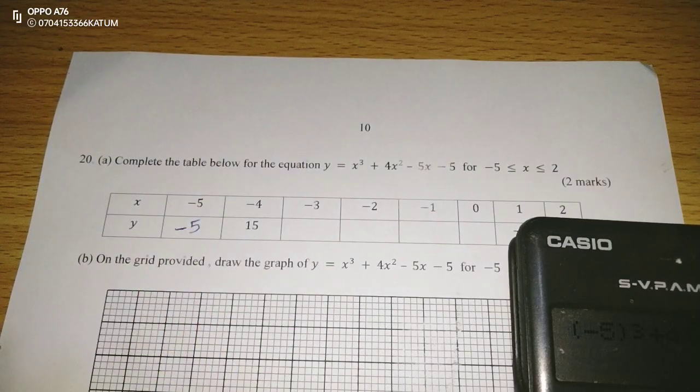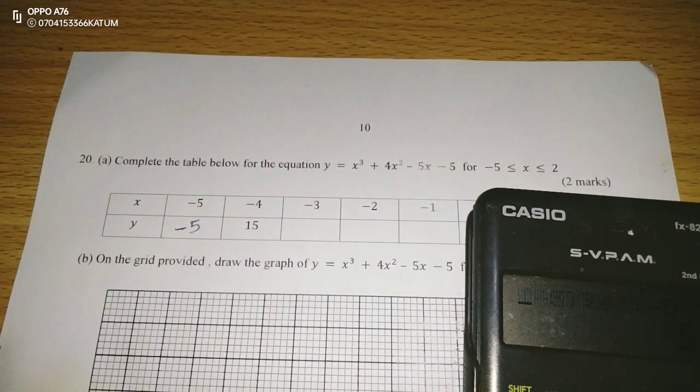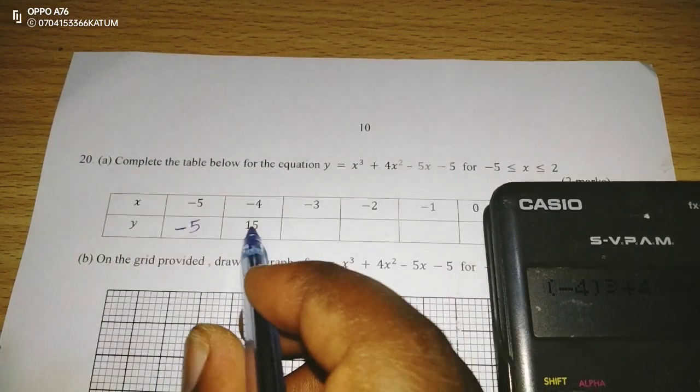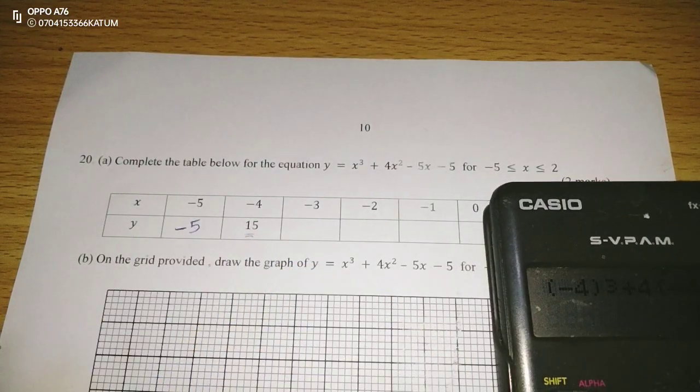The next value is -4. So we'll start with brackets -4 cubed plus 4 into -4 squared minus 5 into -4, then minus 5. The value is going to be +15 as indicated.